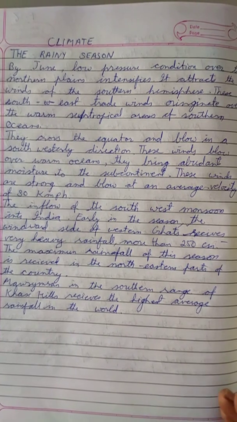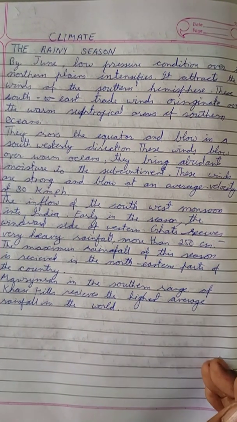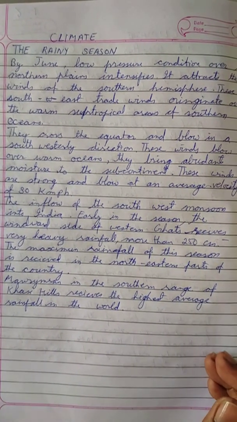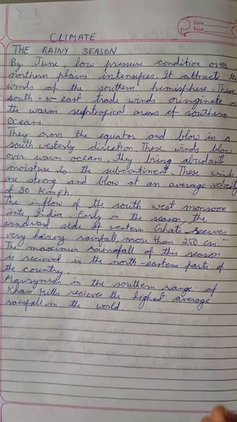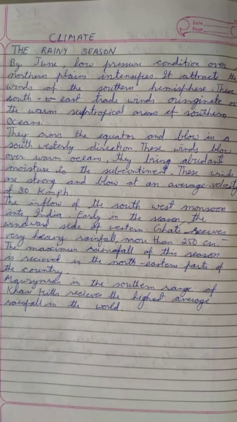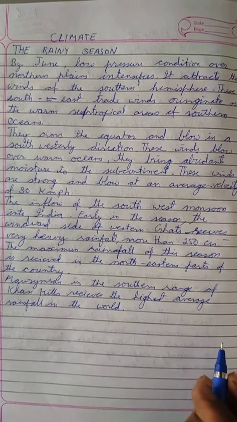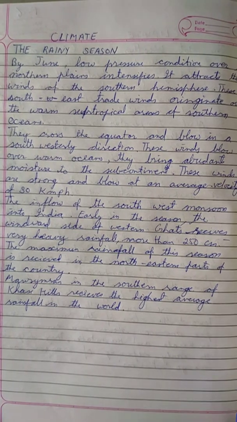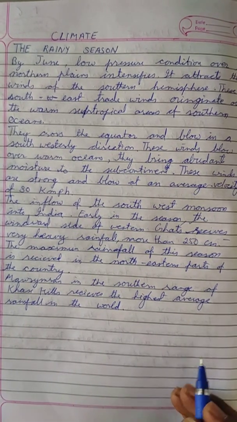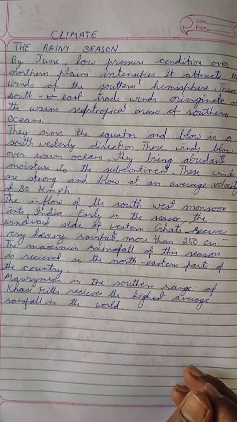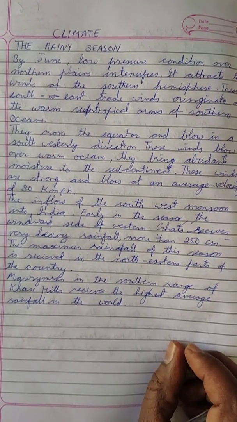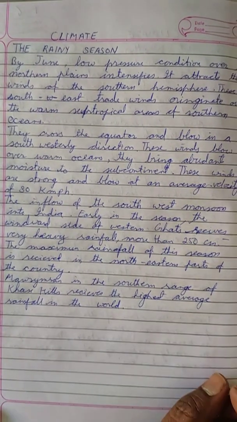And as the winds move from east direction to west, from Mizoram, Tripura to West Bengal, Jharkhand, Chhattisgarh, Uttar Pradesh, the rain decreases, and when it reaches Rajasthan and Gujarat, we have very less rainfall. Therefore, these areas are almost dry.